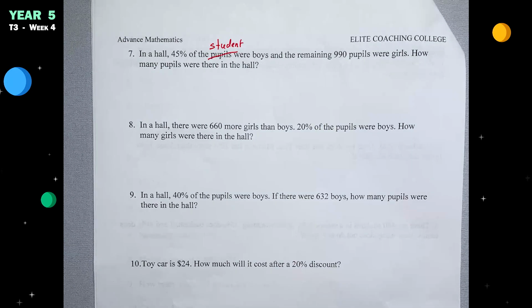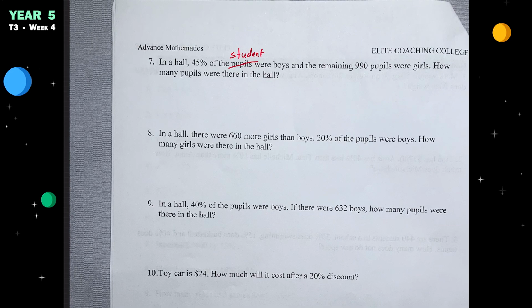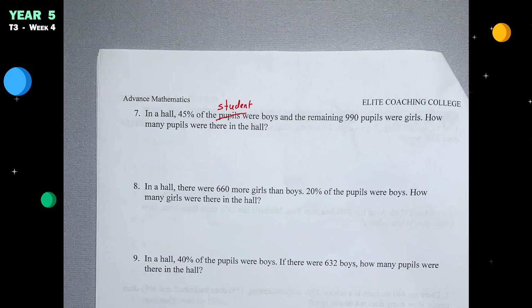Okay, let's map this out a little bit. We have all the students. We're going to break it down into 45% are boys, and these are the girls. There's only boys and girls. And this is 45%.